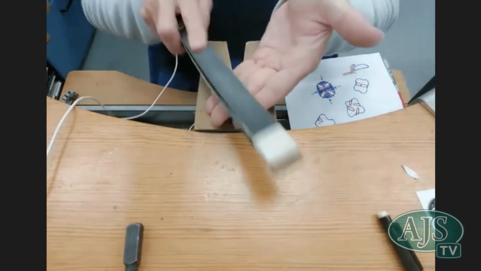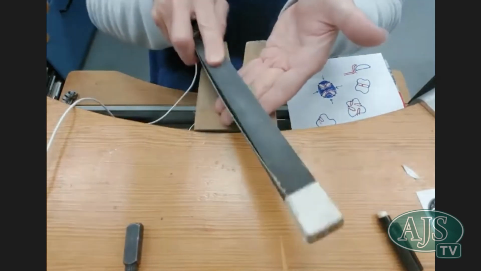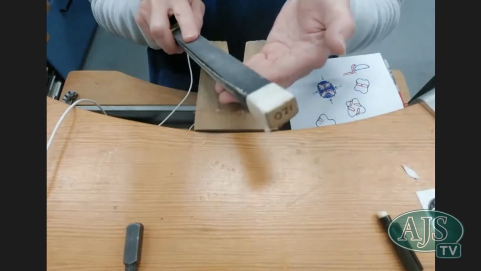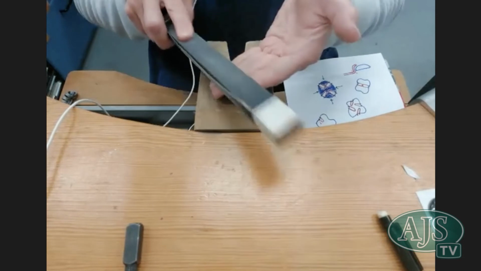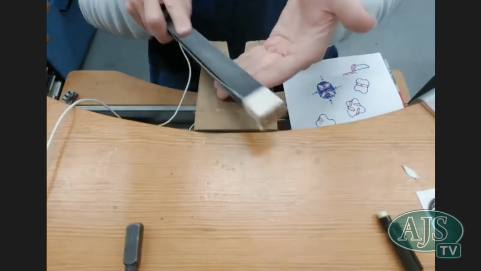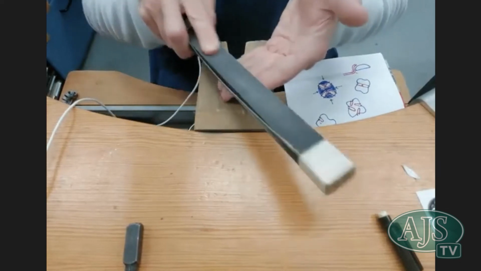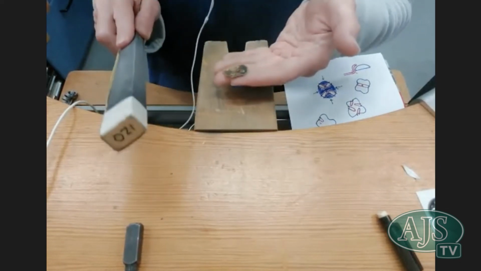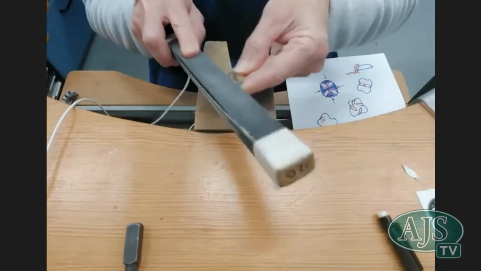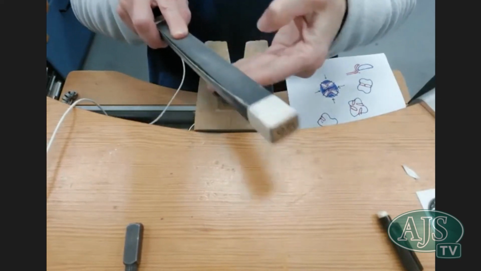So yes, you might want to polish it or get it really nice and high shine. But for the purpose of the video today, something quick and easy like this is a little bit more doable for a demonstration. Hopefully the AJS will have a nice polishing video on different ways of polishing. We'll have to work on that one, Katherine.